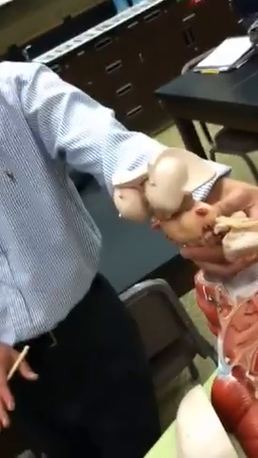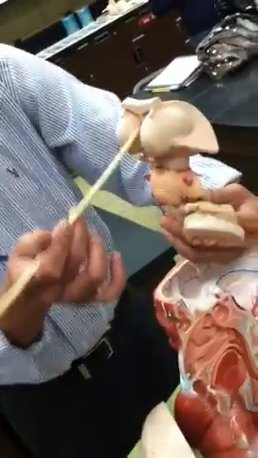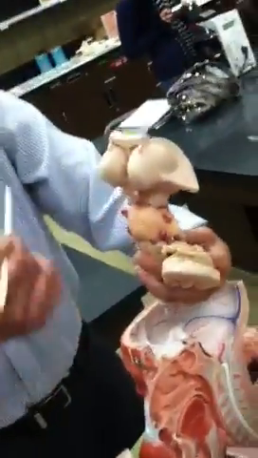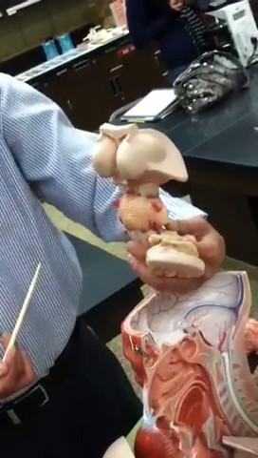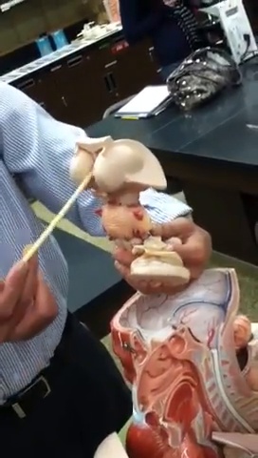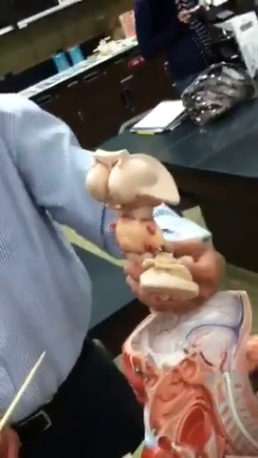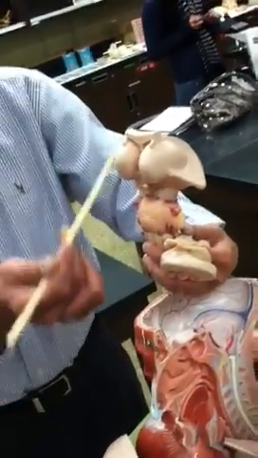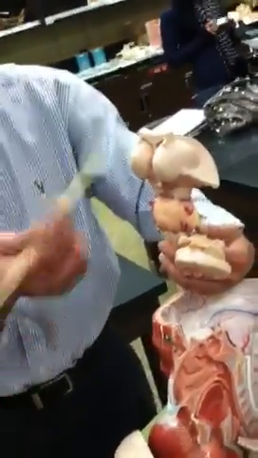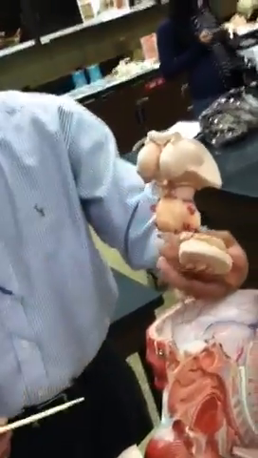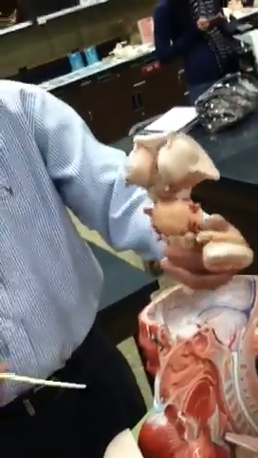Because this interthalamic structure sticks the two thalami together, we call it interthalamic adhesion. It adheres the two thalami together.